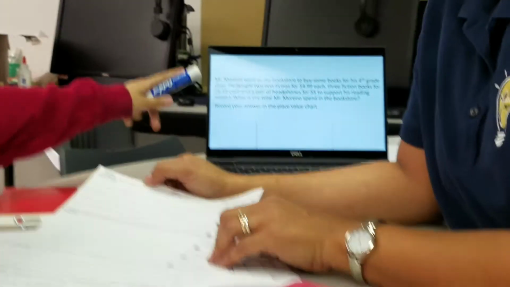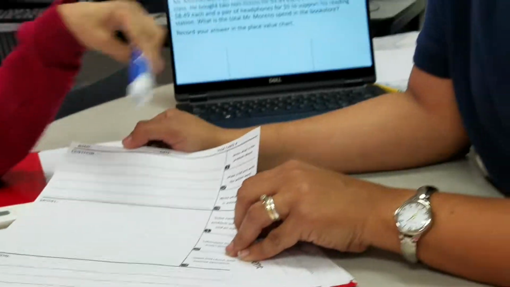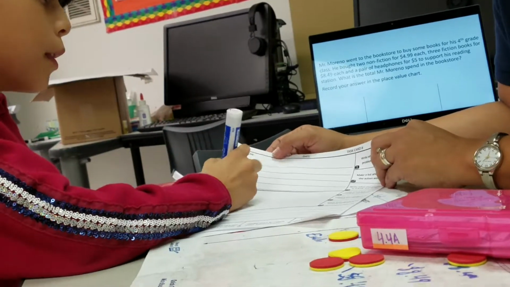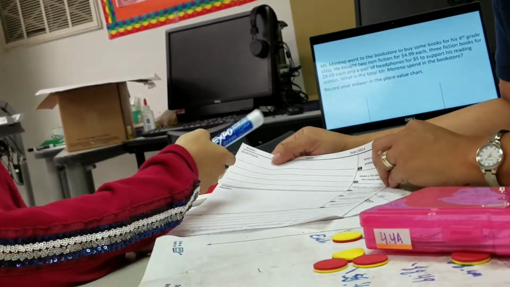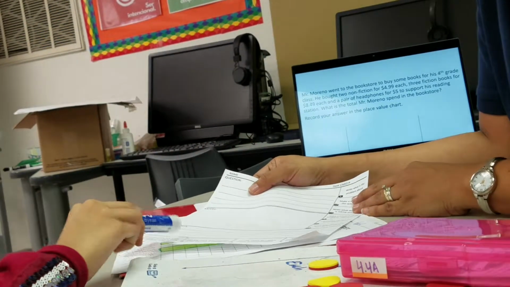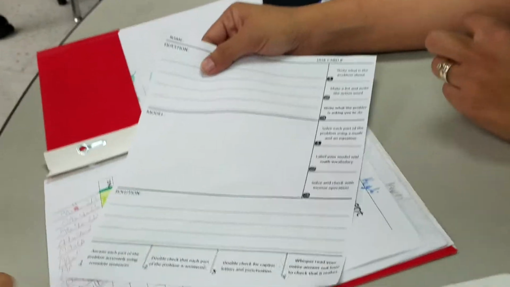Here I read what the question says, but the question is already out there. So the question there is, what is the total Mr. Moreno spent in the bookstore? So that's what I'm gonna write here. That's basically the question. That's what you have to do. And what are you gonna do here? We're gonna show the work here, like the model of it, the picture of it. The how it looks. I need you to use pictures. Okay. And here is we're gonna write how you solved it. You're gonna justify your answer, right?